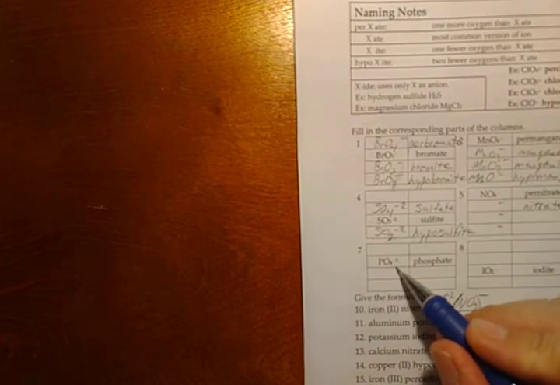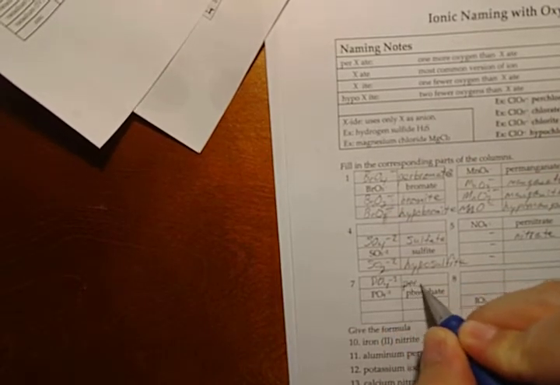So, hey, let's do this one. Phosphate. They tell you it's phosphate. Also, you would know that if you looked this up, that phosphate is PO4 minus 3. You could look that up there. One more oxygen would be perphosphate then. So PO4 minus 3 is phosphate, and perphosphate has one more oxygen.